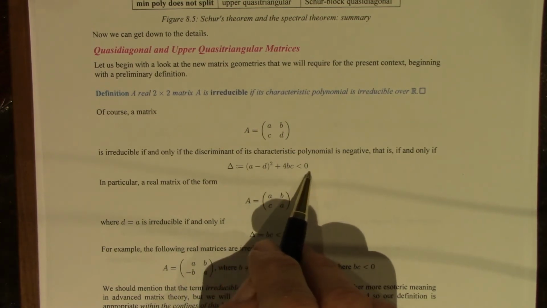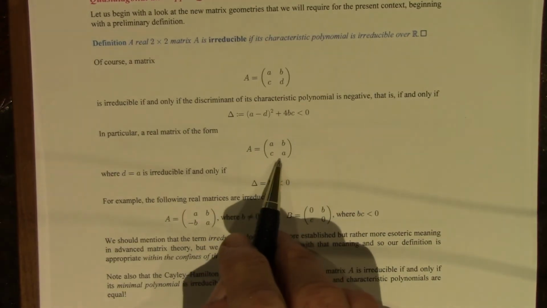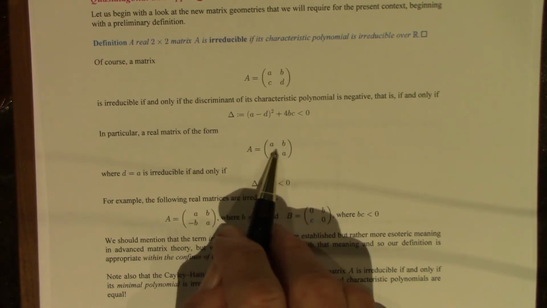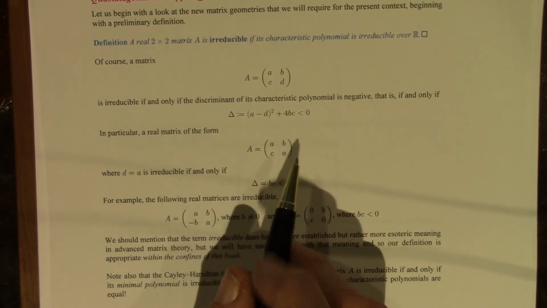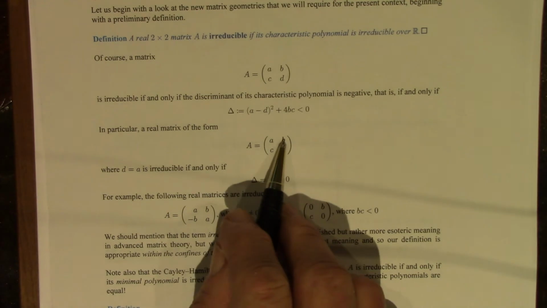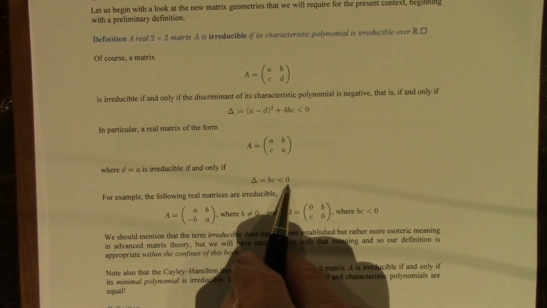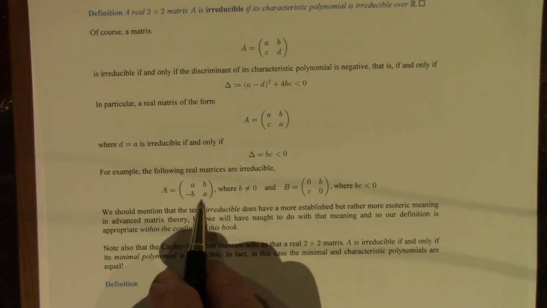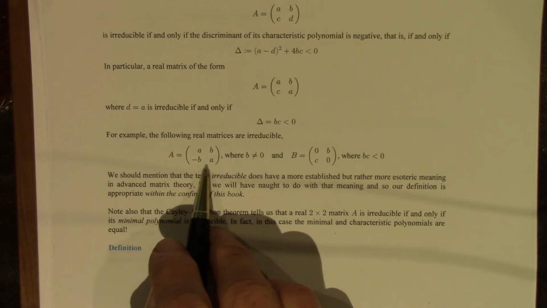It must be negative in order for the polynomial to be irreducible over the real field. This is the sort of matrix we will encounter where the diagonal entries are the same. This matrix is irreducible if and only if the product of the off-diagonal elements is negative. So this matrix, which we'll encounter as well, is irreducible as long as B is non-zero.